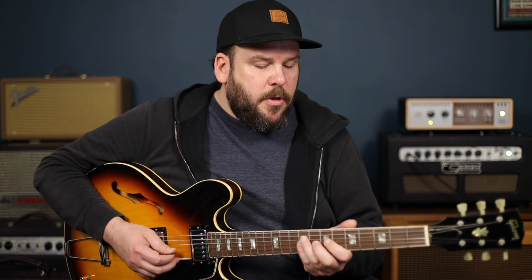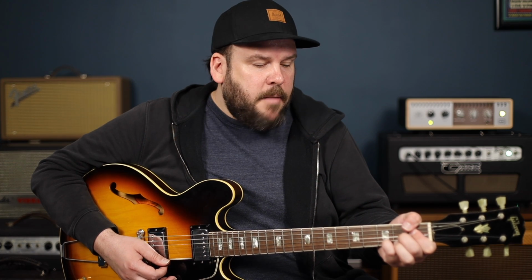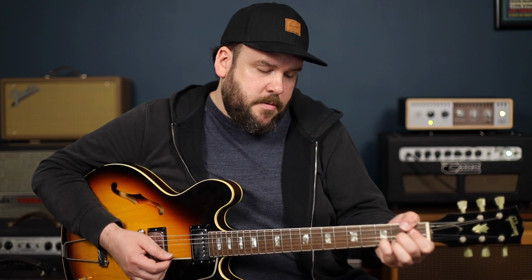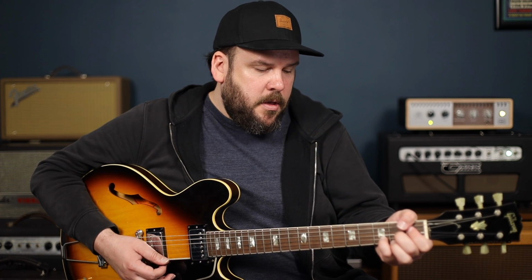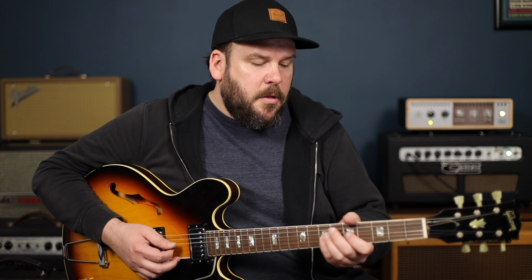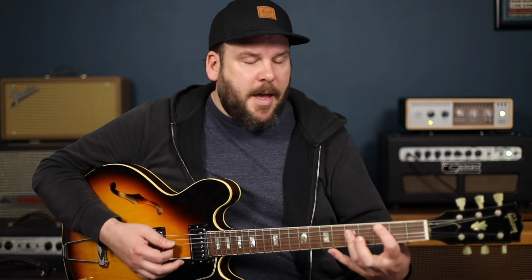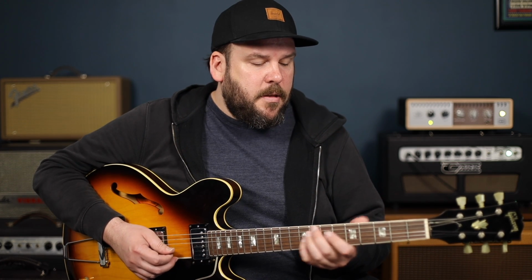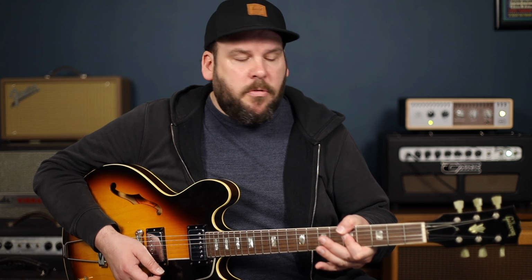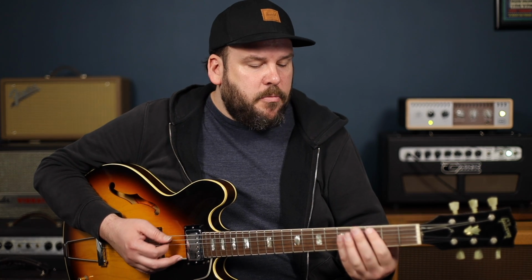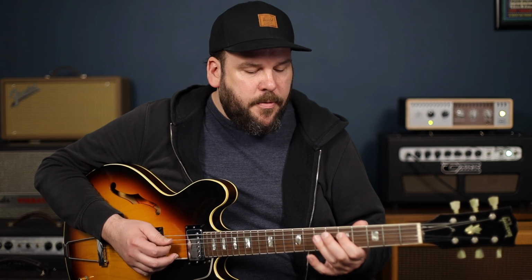What if we move and make it the 13th of an F dominant 13 chord, right? There's our D note again right there. And then we could, instead of coming back to the root of the C chord, we could make this the minor 3rd of an A minor chord. So that's just one simple way we could reharmonize this, right?